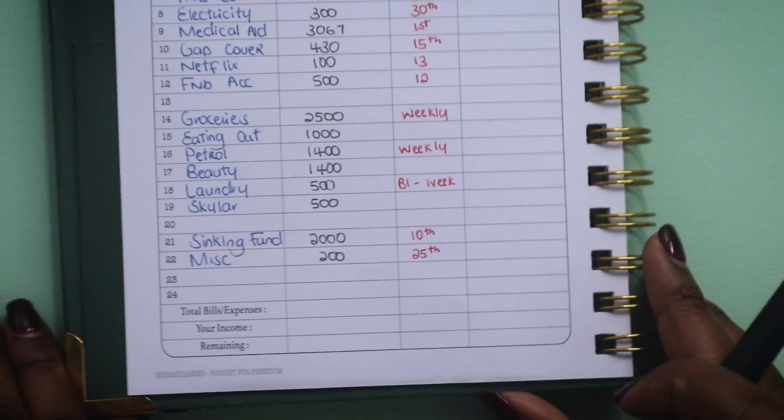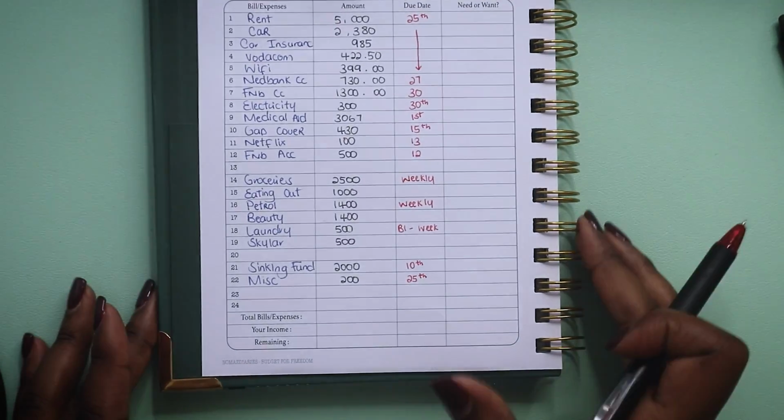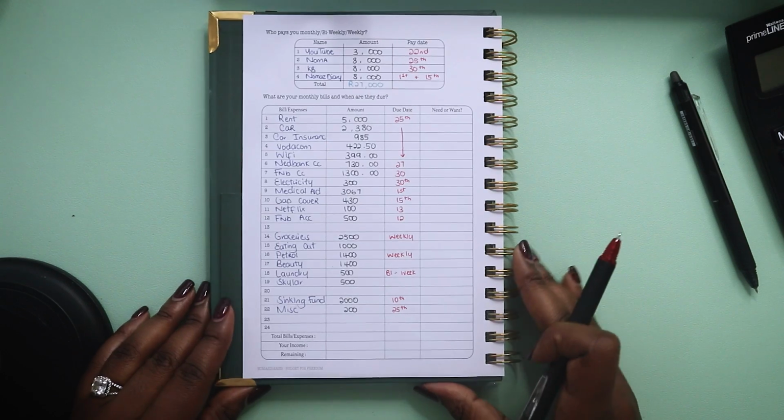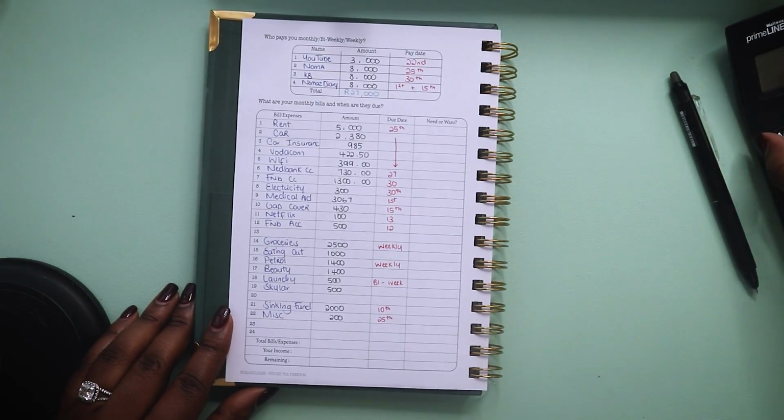I will just withdraw the 200 rand and put it in my miscellaneous envelope. Okay, so now let's add everything together so we can see that we have enough money for the bills that we have.